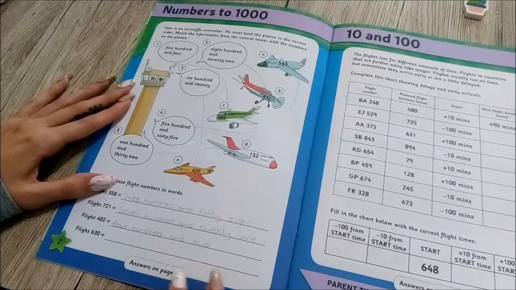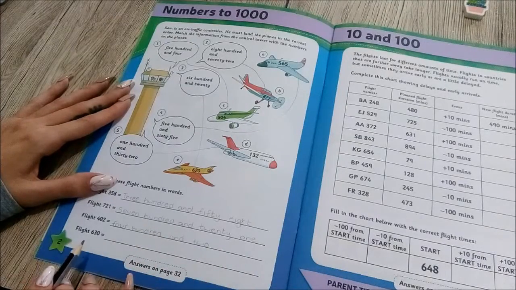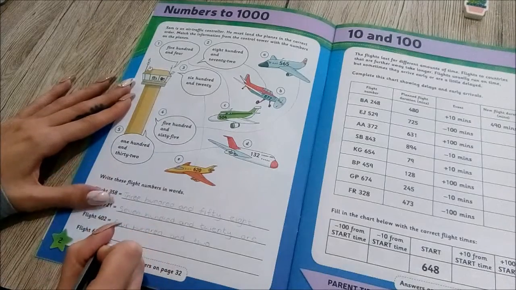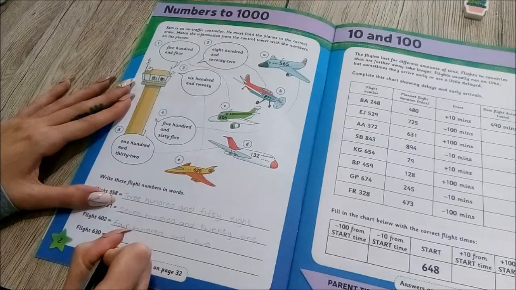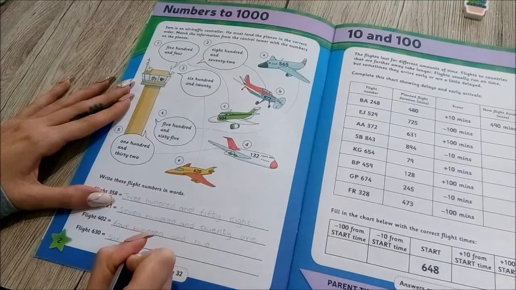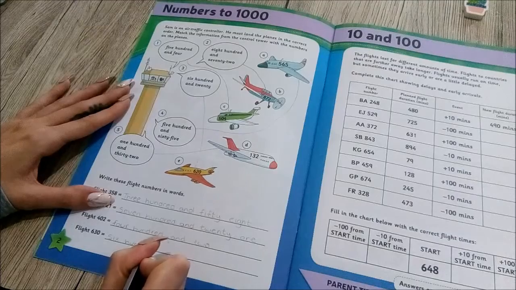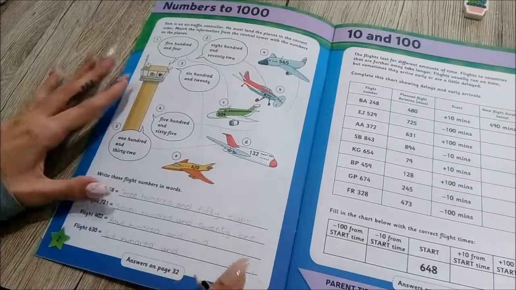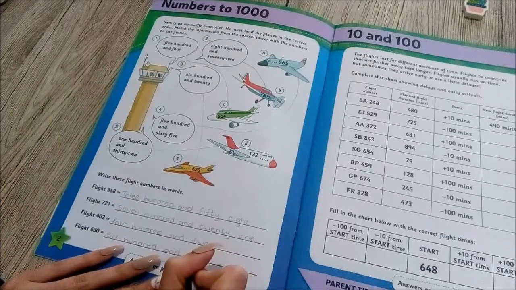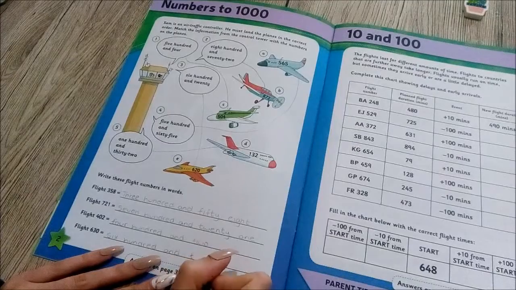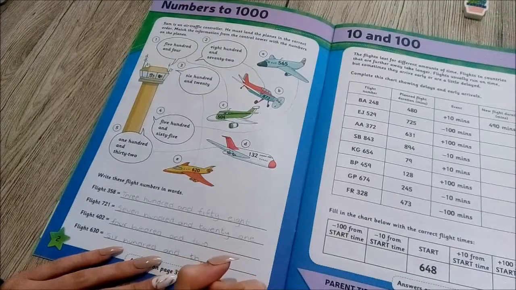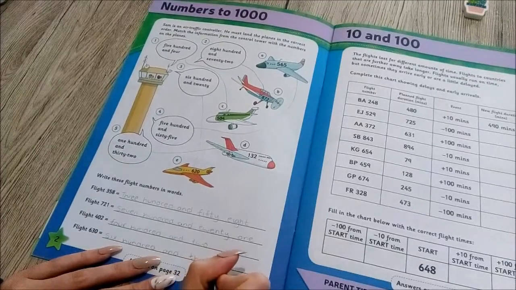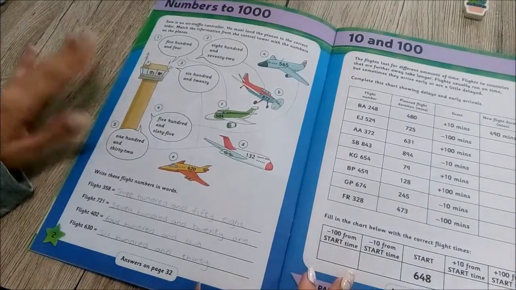And then the last one for this page is flight 630. Okay, so yeah, we need to write 600. And then 30. Do you know how to spell 30? Okay. DH, great. Yeah. Oh, well done. So that is the first page done.